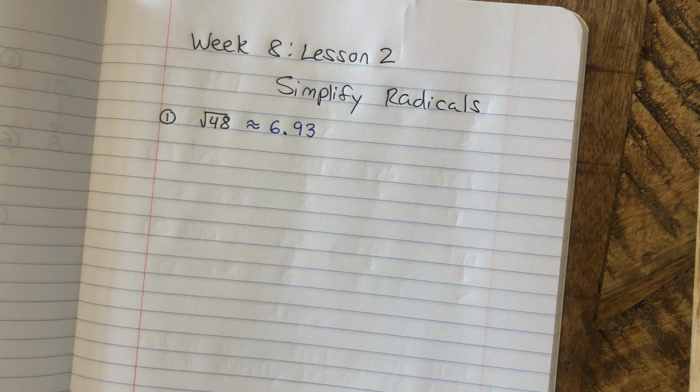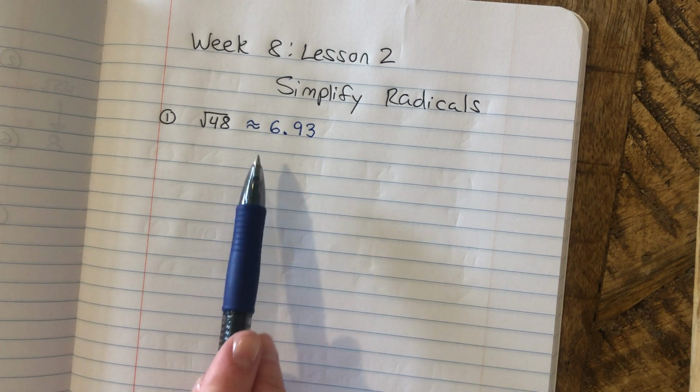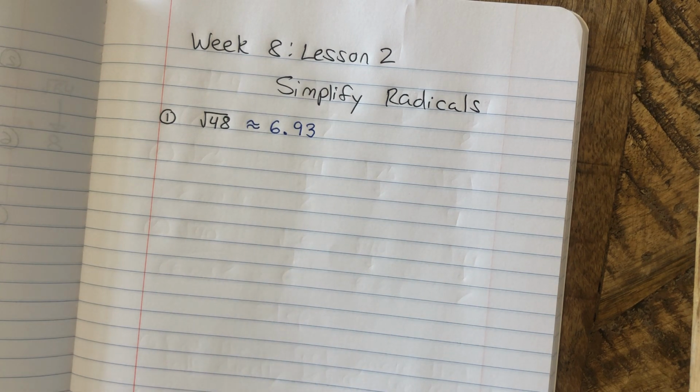But sometimes when these get larger, we're not always going to want to use the decimal value of it. Sometimes it is easier to simplify and reduce the numbers so that we can work with the whole equation a bit more effectively. But for now, we're just going to learn how to simplify this radical.